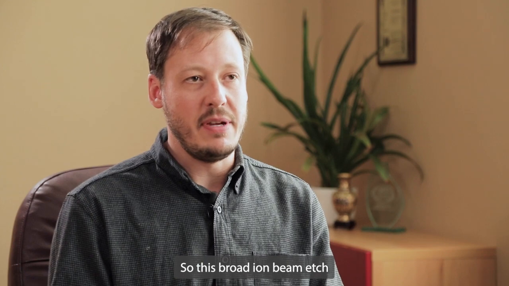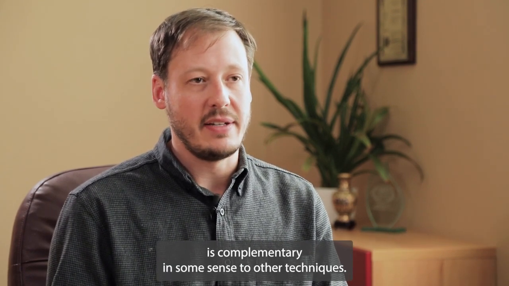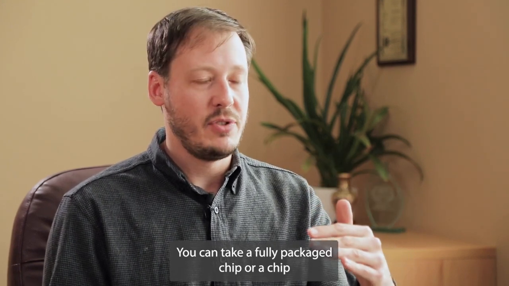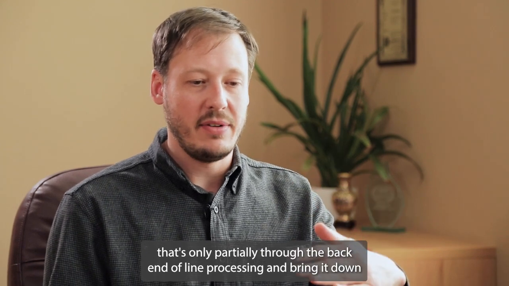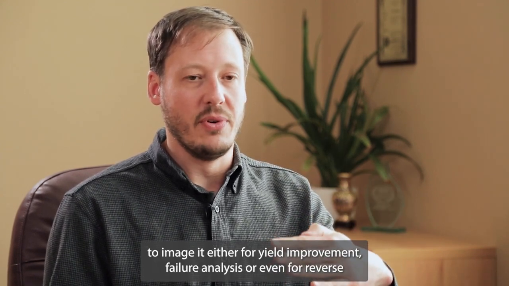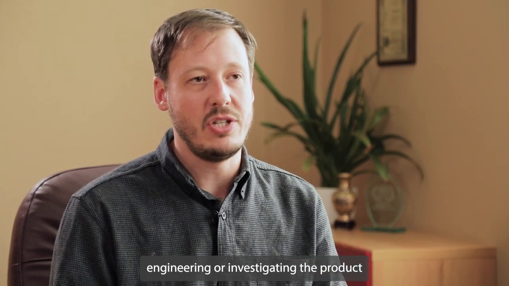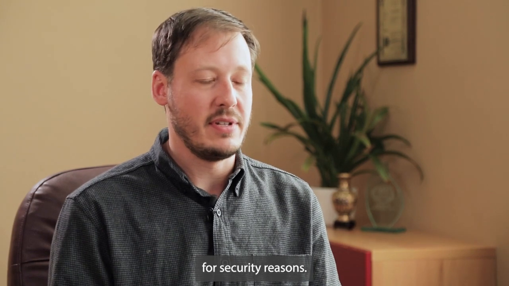So this broad ion beam etch is complementary in some sense to other techniques. You can take a fully packaged chip or a chip that's only partially through the back end of line processing and bring it down to image it either for yield improvement, failure analysis, or even for reverse engineering, or investigating the product for security reasons.